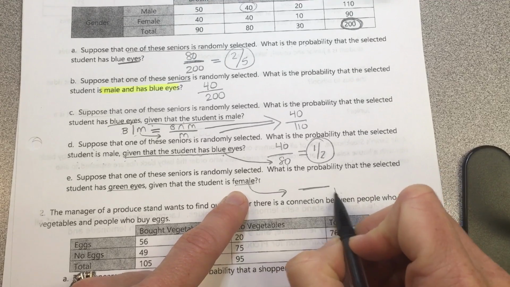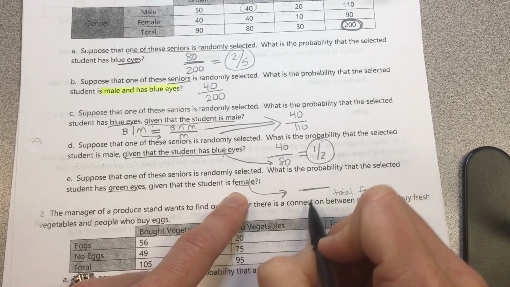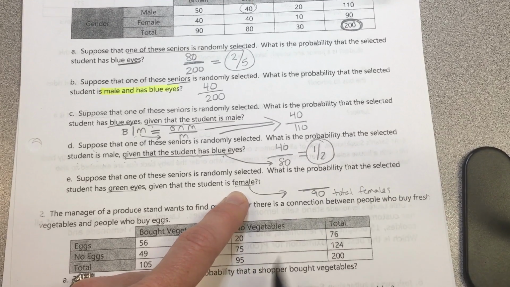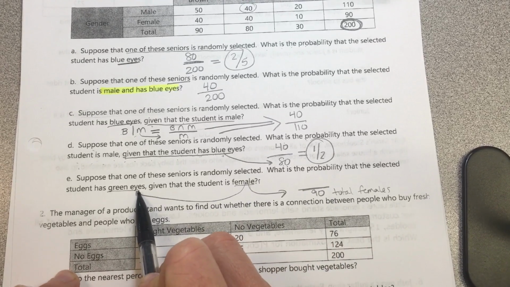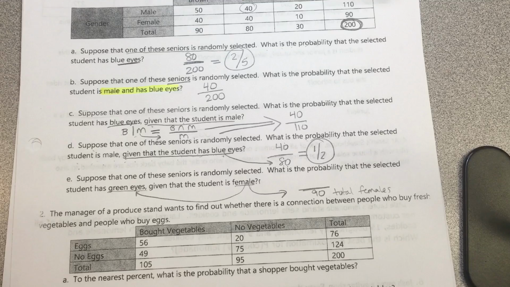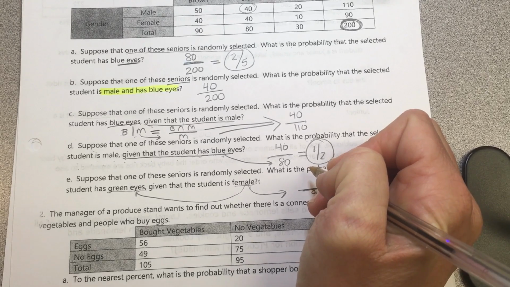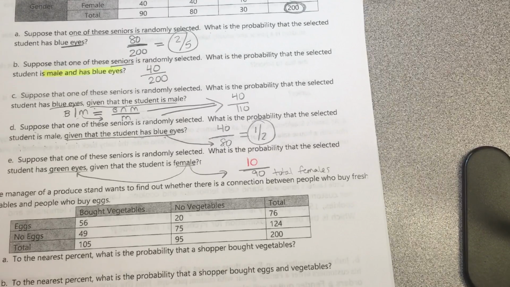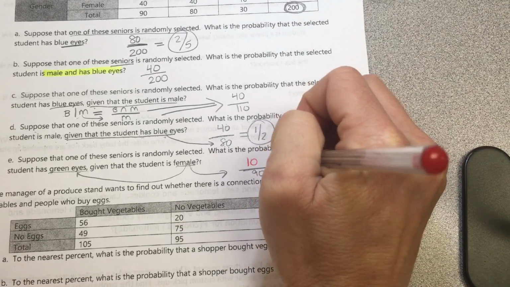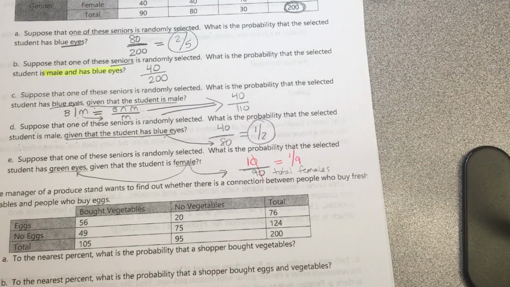Okay, so total females. How many total females are there? 90. Okay. Then out of that group, out of the females, then we're going to pick somebody with green eyes. How many people are there for that? 10. All right, 10. And again, without your calculator, that reduces to 1/9. Okay, the zeros cancel.